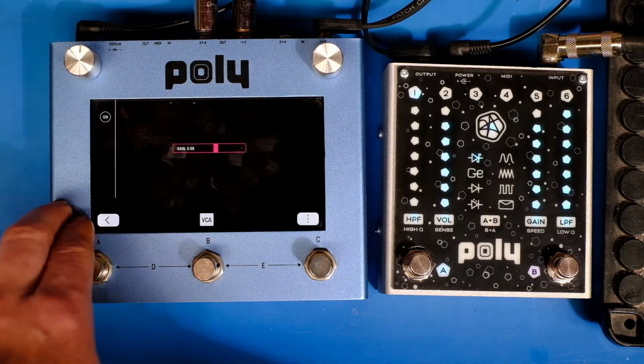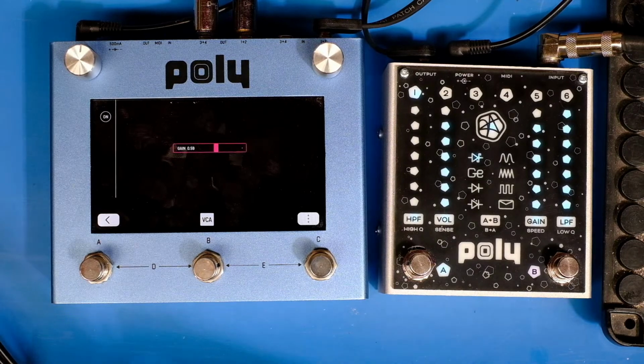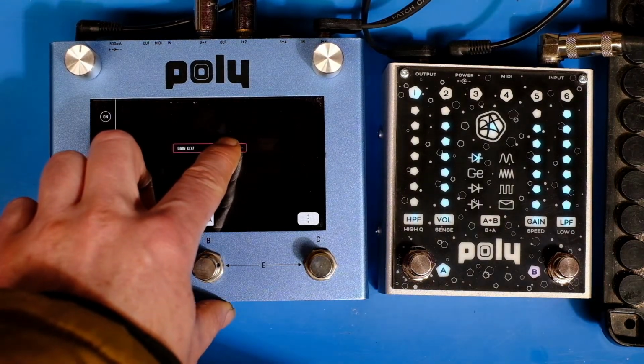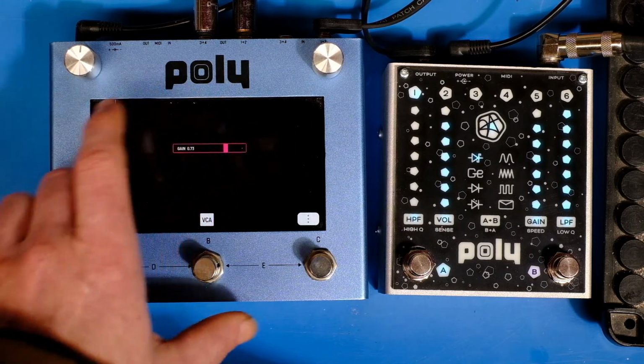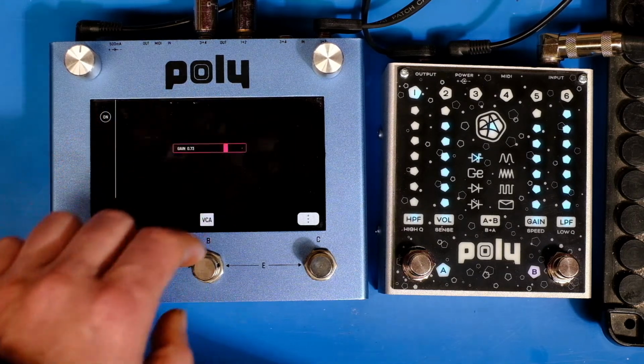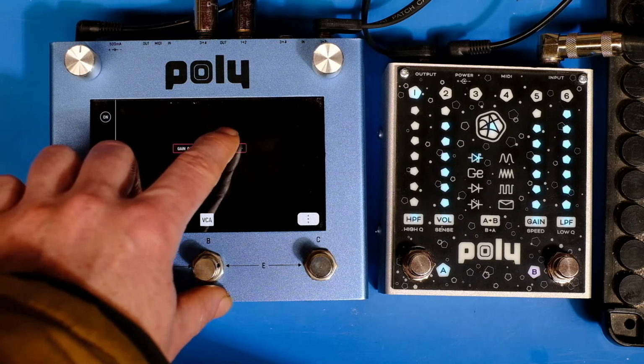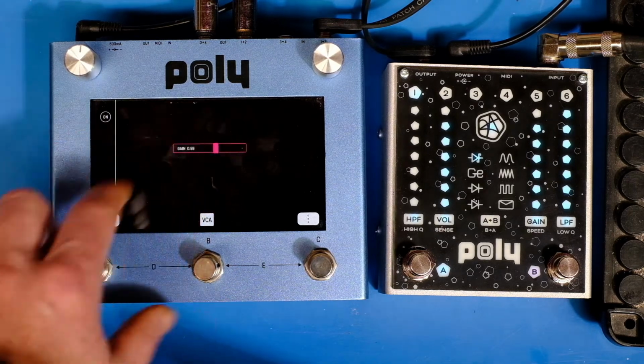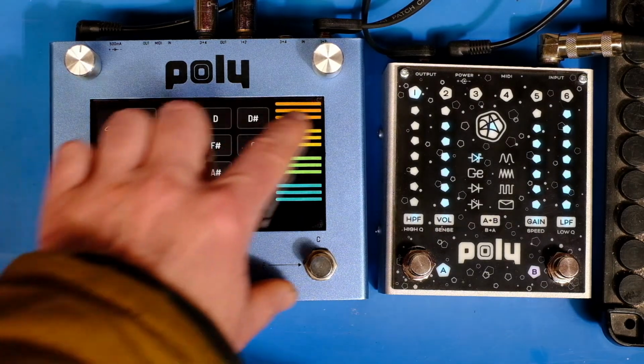See that? I don't know if you can hear that clearly. So I'm playing my guitar into this. And I'm getting this quite interesting, confusing sound. So you can get some interesting things out of that.